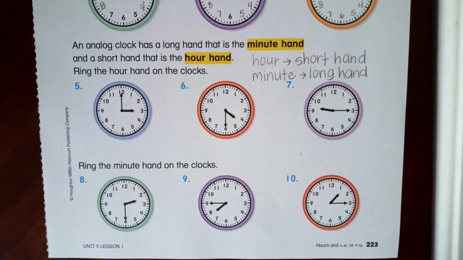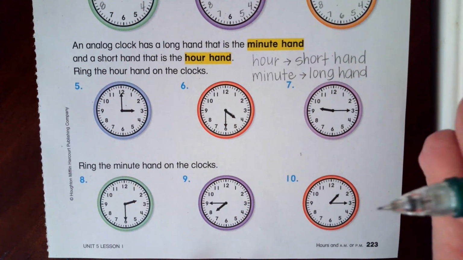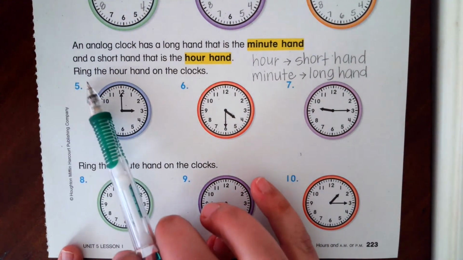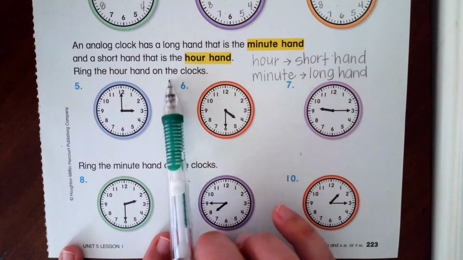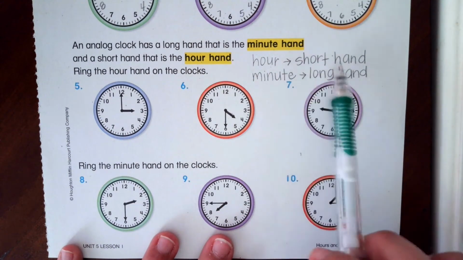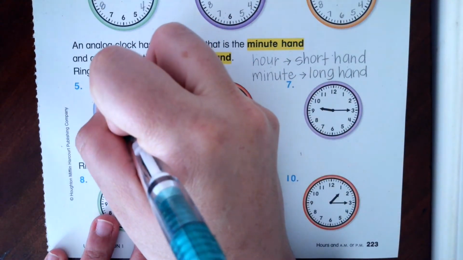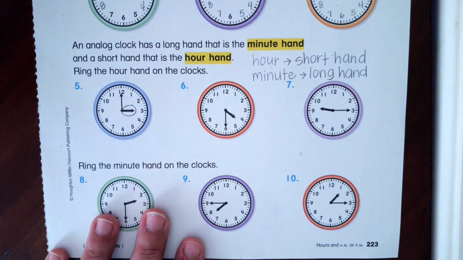Because you will have to know the difference between them forever, even though analog clocks aren't seen as often anymore now that we have digital clocks. Okay, so what it wants you to do is circle the hour hand on each of the clocks. So remember, hour is the short hand. So I'm going to go through, I'm going to circle all of my short hands. Go ahead and do that on number 6 and number 7.